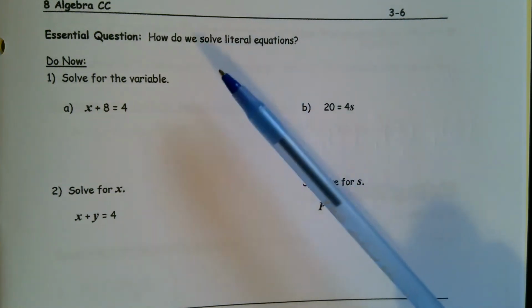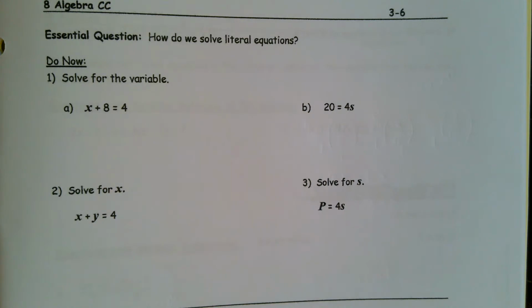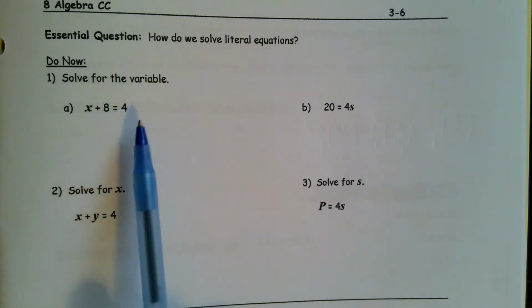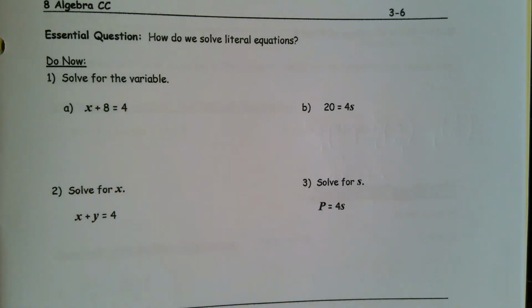This lesson is on solving literal equations. So in the do now, you're asked to solve for each variable. Remember, we're going to isolate the variable and move everything else over to the other side. So pause the video, do the work, and then start the video again, see how you did.